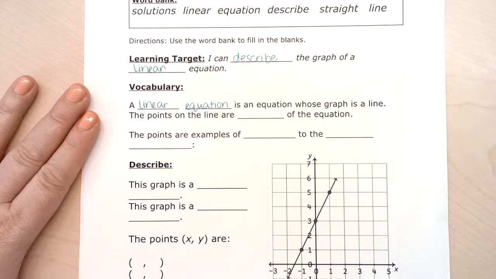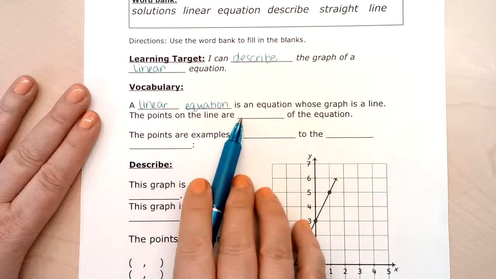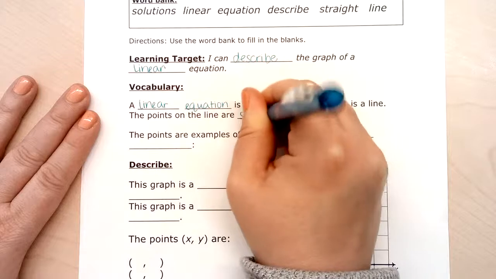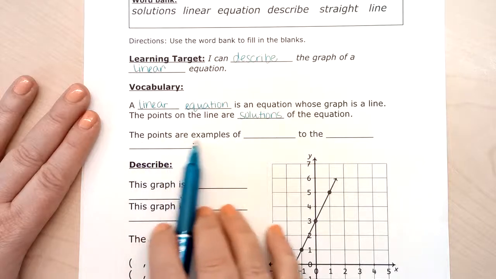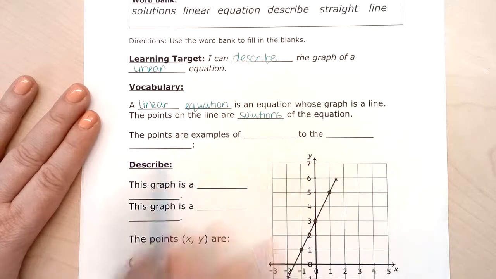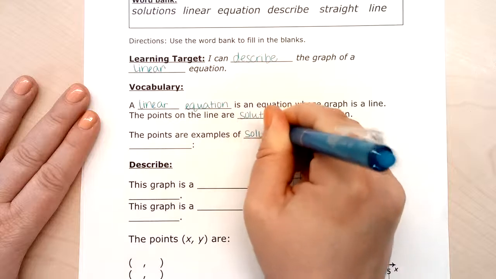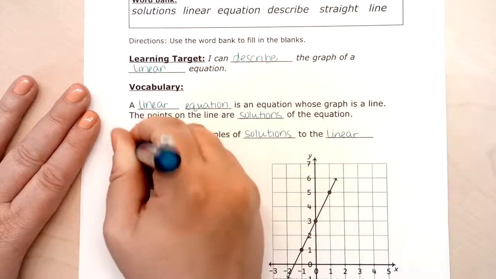All right, the points on the line are blank of the equation. Well, the points on the line are called solutions of the equation. Those ordered pairs that we find on a linear equation are called solutions. The points are examples of blank to the blank. This is kind of a repeat, but the points are examples of solutions to the linear equation.